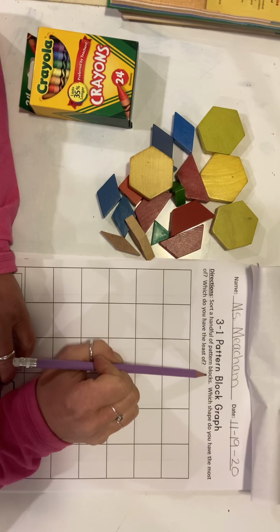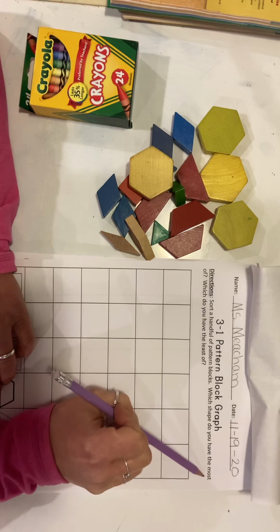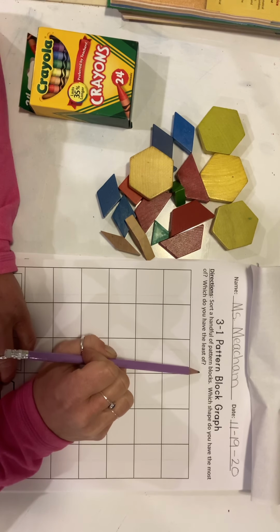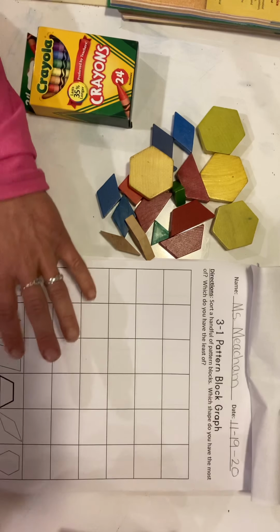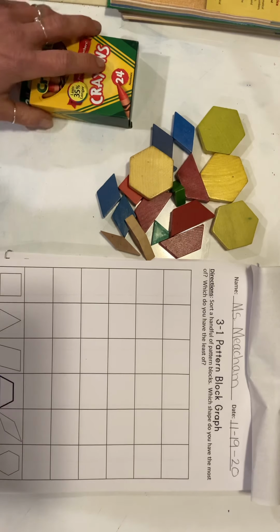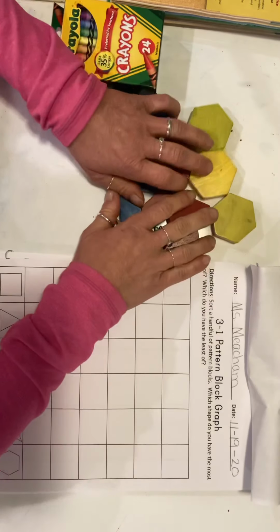Sort a handful of pattern blocks. Which shape do you have the most of? Which do you have the least of? Most means many, the most. Which one do you have a lot of? And which one do you not have so many? That's the least. So first I'm just going to sort mine.